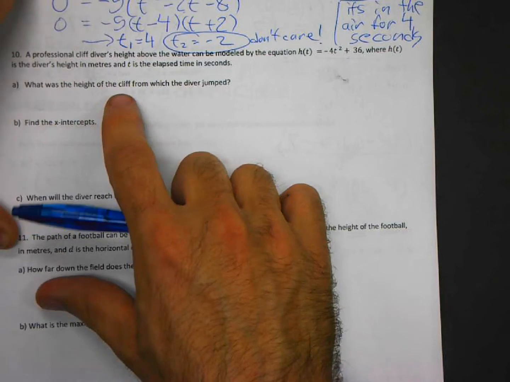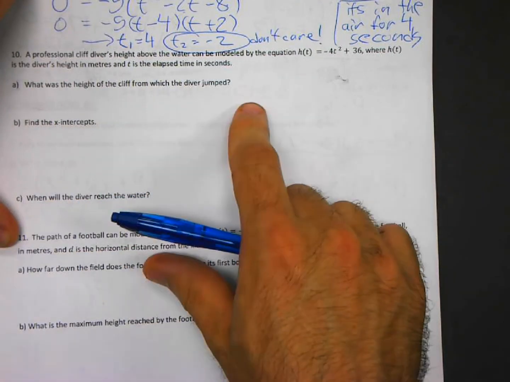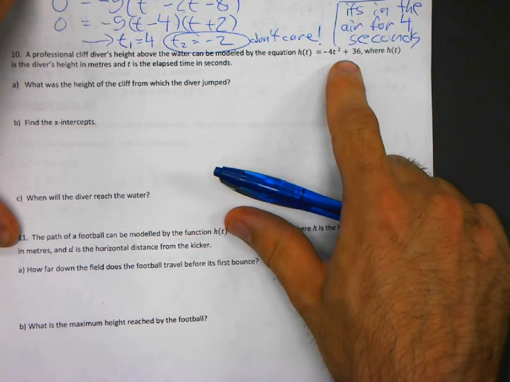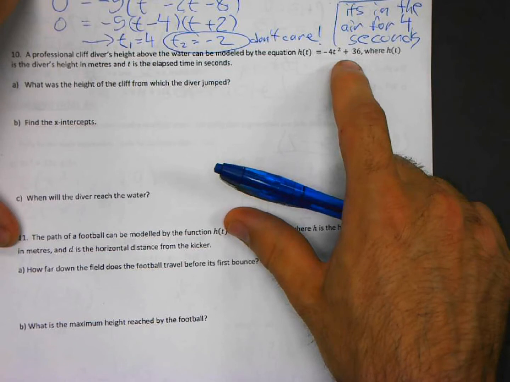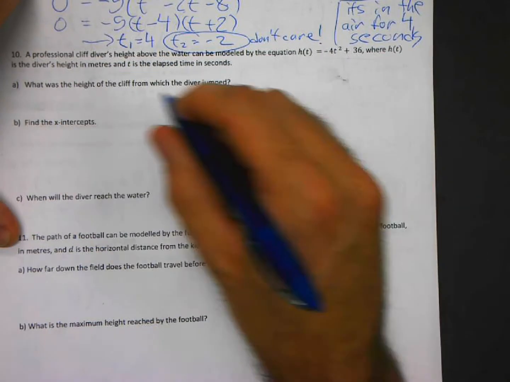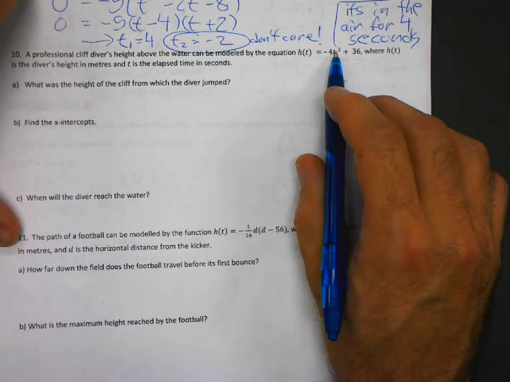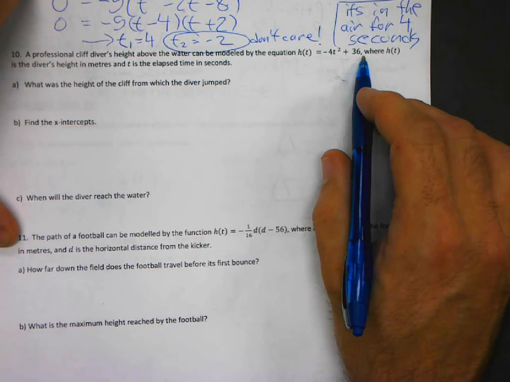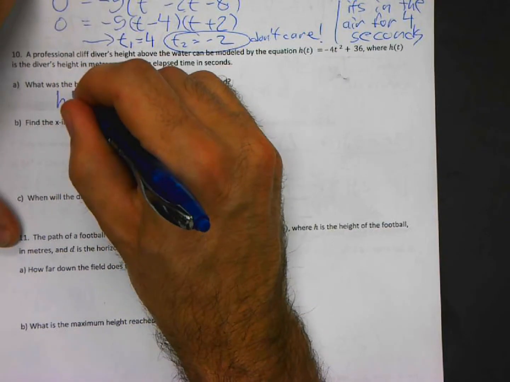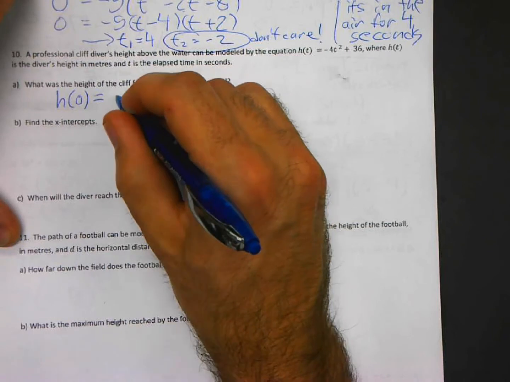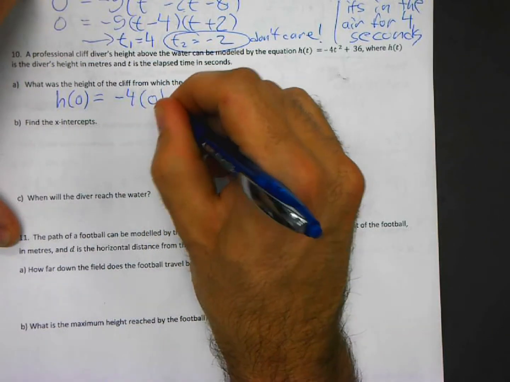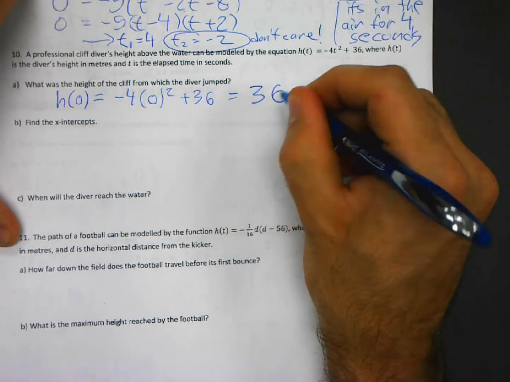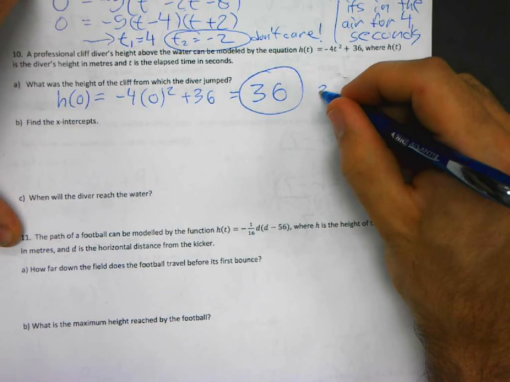What was the height of the cliff the diver jumped from? Okay, now you can go back and say to yourself, well, there's my equation. He jumped at time 0. So the answer will be 36, because when we put 0 in for t, it's negative 4 times 0 squared is 0, plus 36. So I'm just going to write here to remind you guys, h of 0 is equal to negative 4 times 0 squared plus 36, which gives us 36. So the answer is 36 meters.